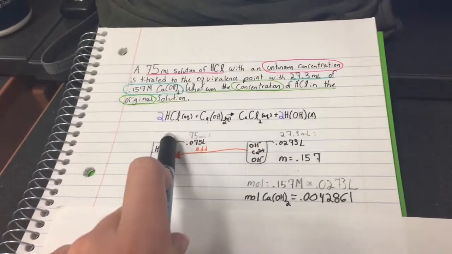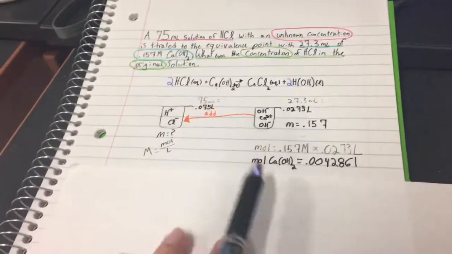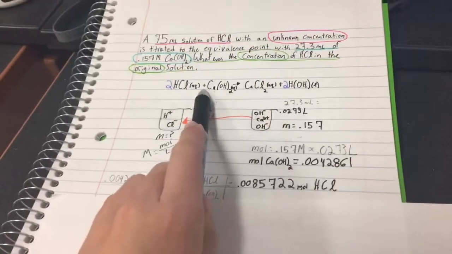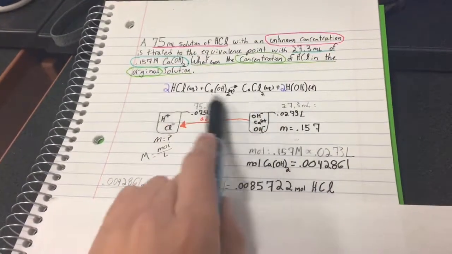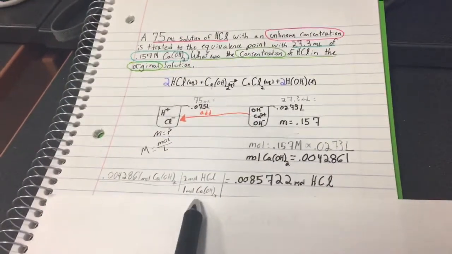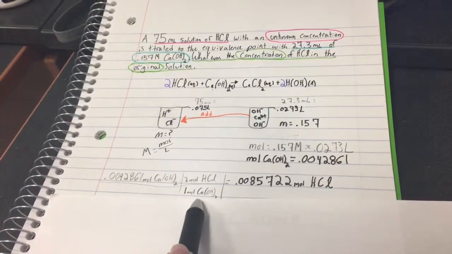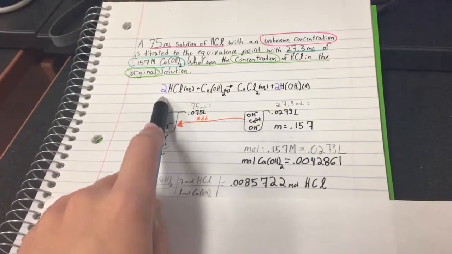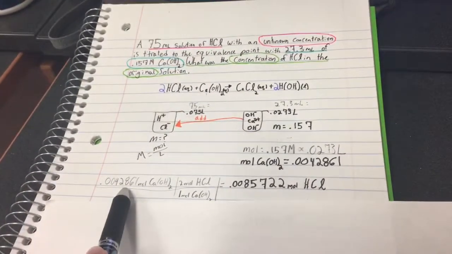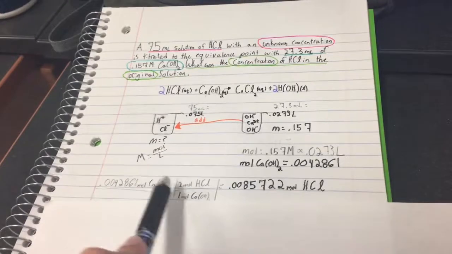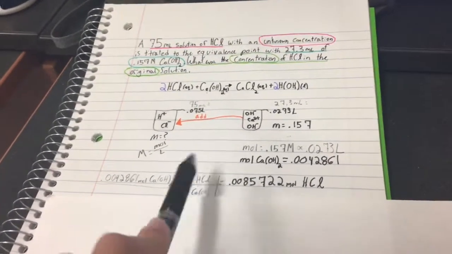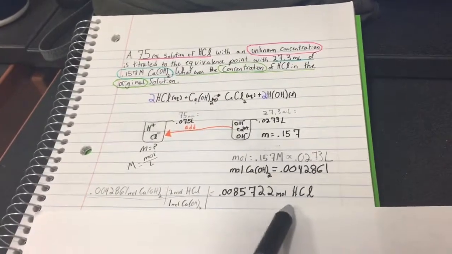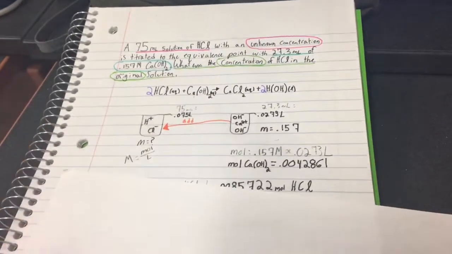Taking the moles of calcium hydroxide that we have, we can convert it to the amount of moles of hydrochloric acid in our original balanced equation. So if we take the number and we put it here, and we take however many moles it takes to convert an equal amount over, which here is 1. We do 1 mole of calcium hydroxide on the bottom, and we do 2 moles of hydrochloric acid because that's the balanced equation at the top again. So multiplying, we get 0.0085722 moles of hydrochloric acid in the original equation.